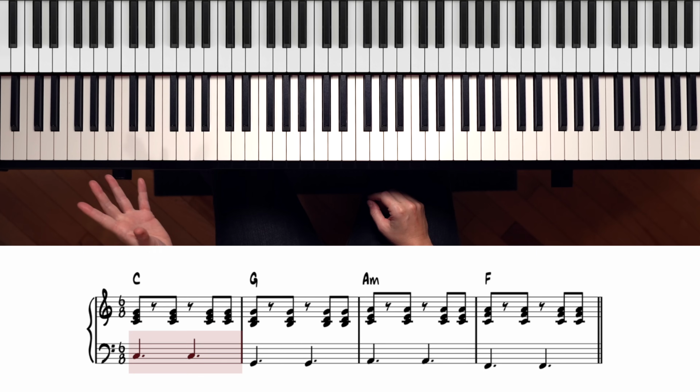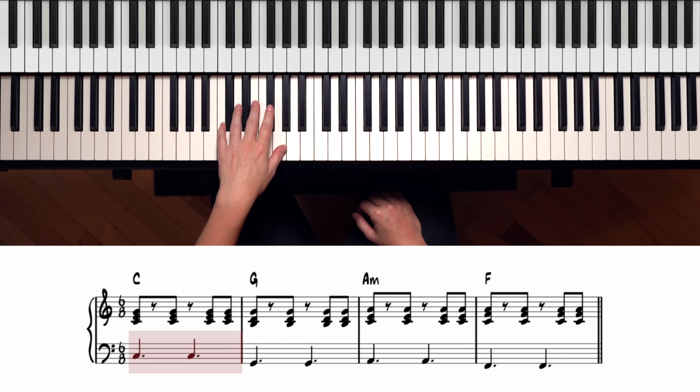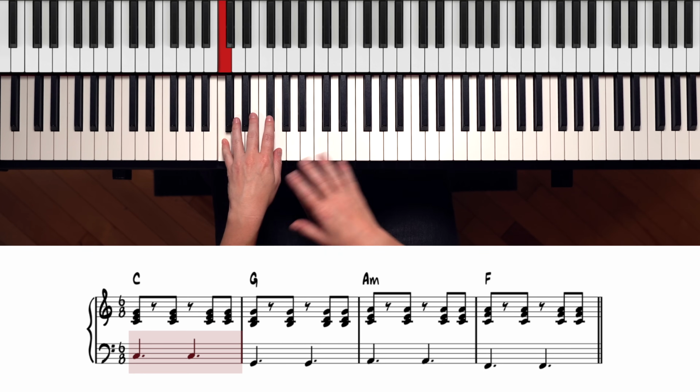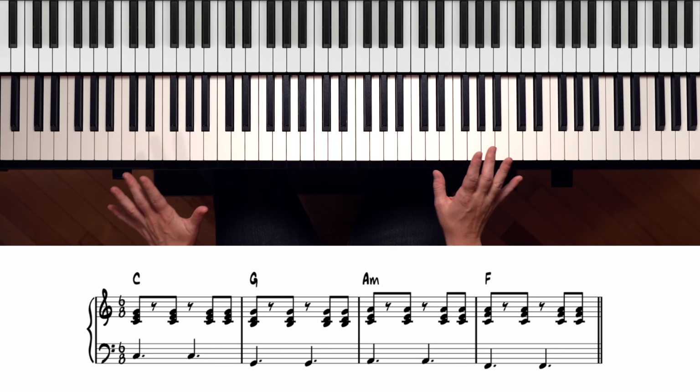Now the left hand is actually going to be playing the 4th beat that we're not playing on the right hand, but we're still skipping the 2nd one. So the left hand is going to go 1, 2, 3, 4, 5, 6. And just for this one, I'm keeping the root note, not even moving to the 5th.